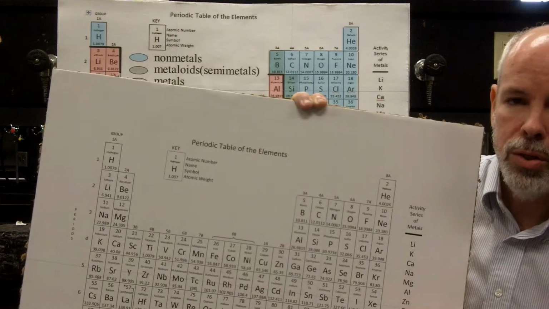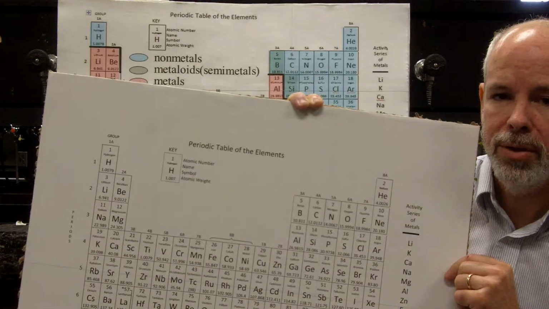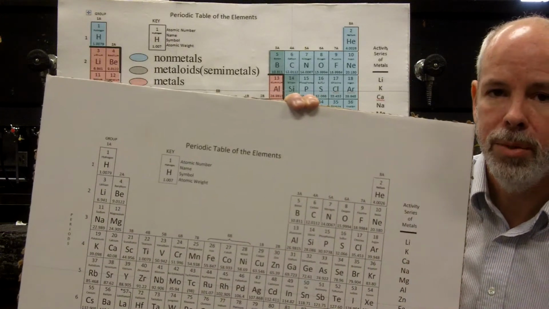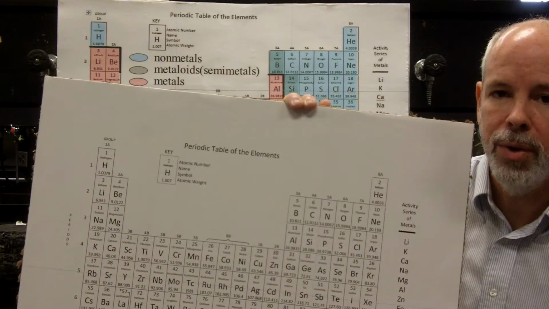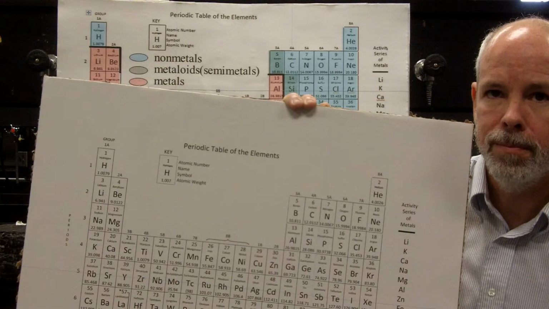One thing that I should tell you right off is, since you'll always have a periodic table like this around, there's also one in your handouts. You do not need to memorize symbols and names of elements. You will tend to memorize them just by chance anyway, but you don't have to do that as an exercise.